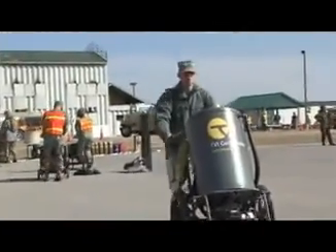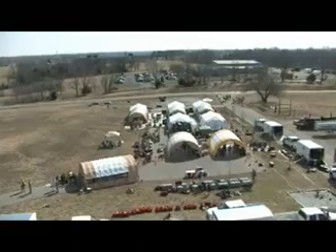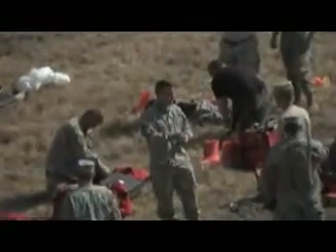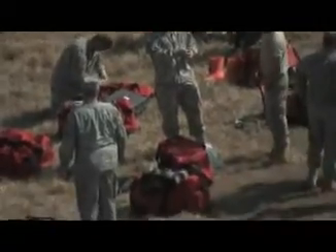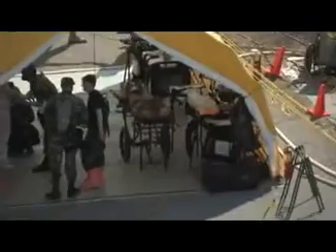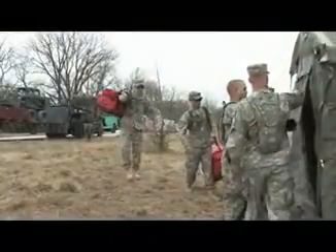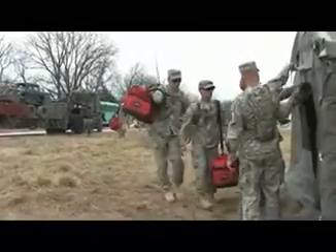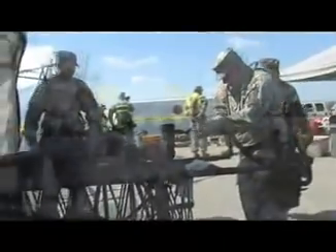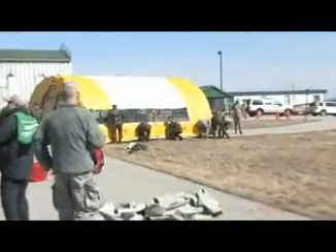This is just a great example of the jointness and, again, seamlessness working through the Guard. Air Guard and Army Guard work well together. They each bring something different to the fight, and we need to take advantage of that in a joint operational mode. I thought the soldiers and airmen worked very well together. Air Guard, very professional, very squared away. Did their setup in about 33 minutes, so fantastic job.